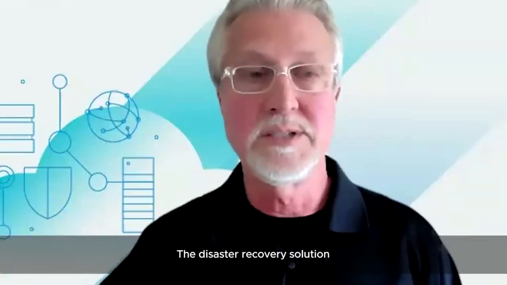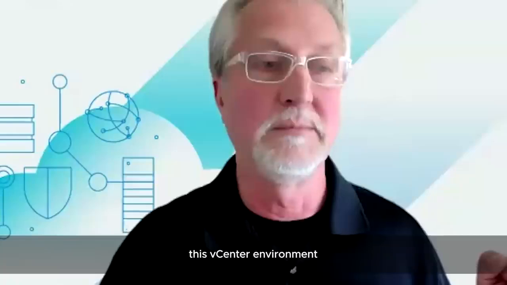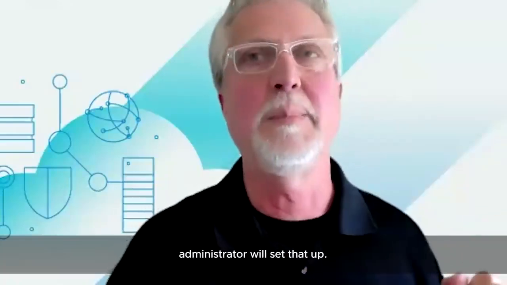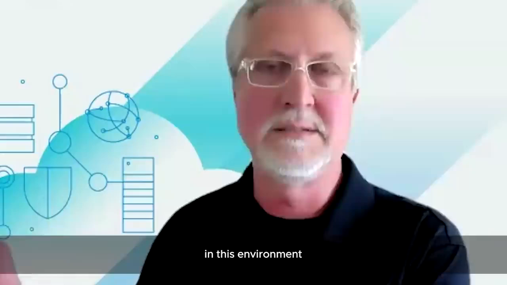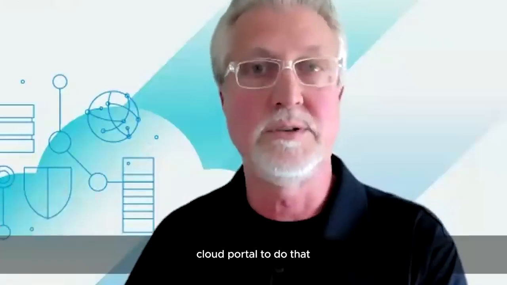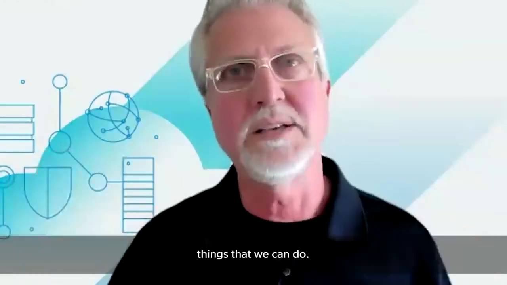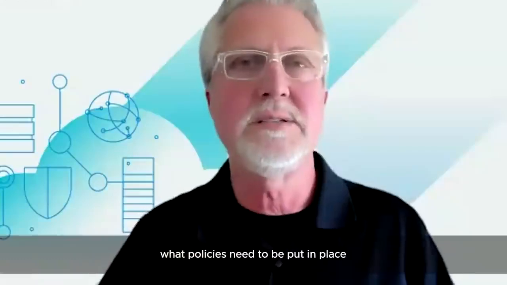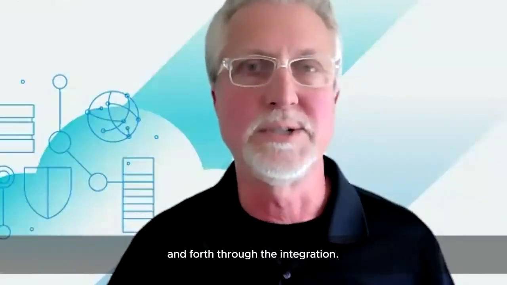The disaster recovery solution is basically going to say, I've got to protect this vCenter environment and all of the inventory in there, and the DR administrator will set that up. And the vSphere administrator says, I need to manage the virtual machines in this environment, and I'll have vSphere Plus Cloud Portal to do that and see that inventory and the stats and the workflow and a number of additional things that we can do. And then the two of them basically decide what policies need to be put in place, and then the inventory can be handed back and forth through the integration.